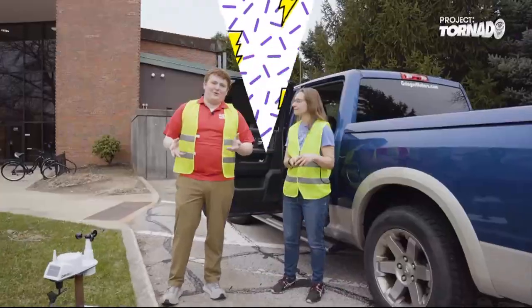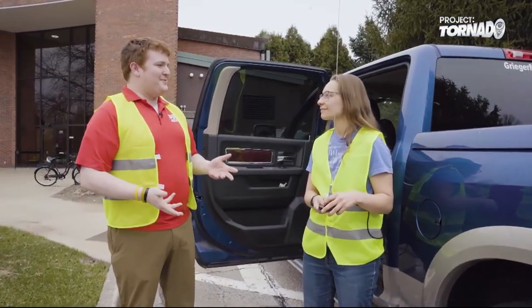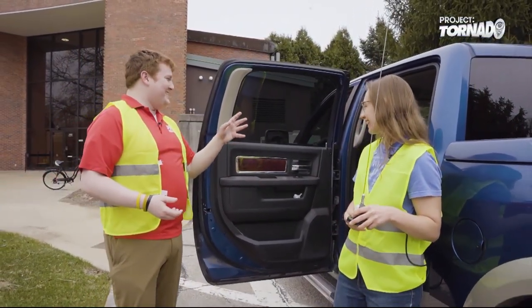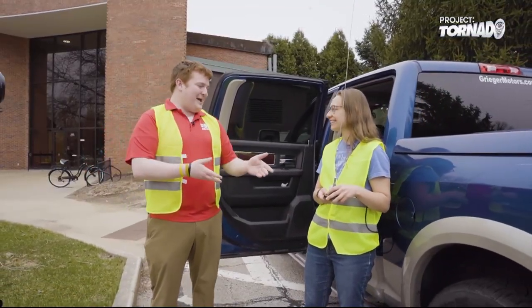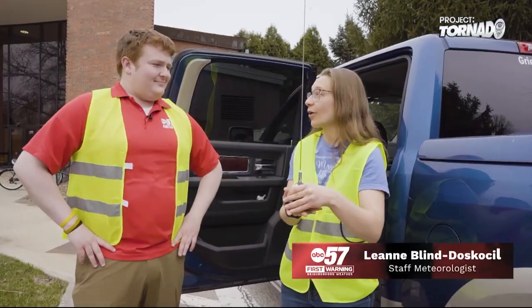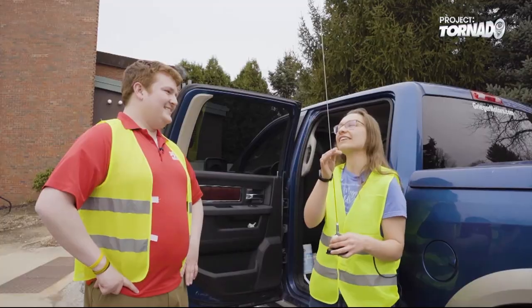All right, so when you're storm chasing, obviously, you need a vehicle to chase storms in. So Leanne brought us out here with the Valparaiso University storm chasing truck. Okay, so Leanne, what do you have in your hand right there? So this is an antenna. So we actually have multiple cars with multiple students. Sometimes you don't have cell service, so you can't use your cell phone. So we communicate via radio with these antennas on the cars.